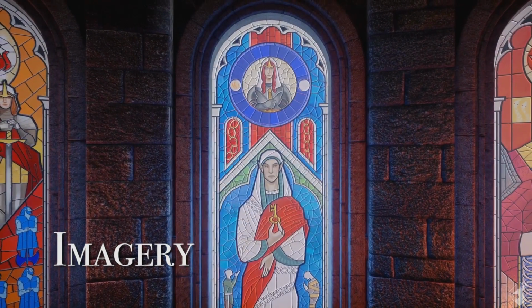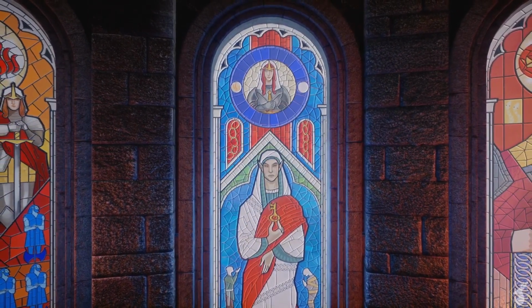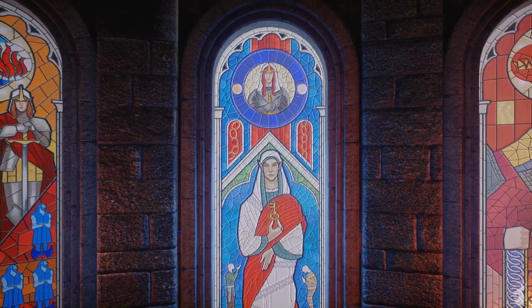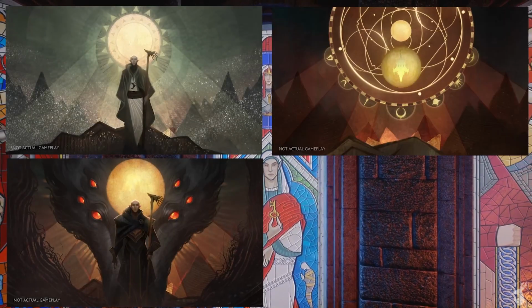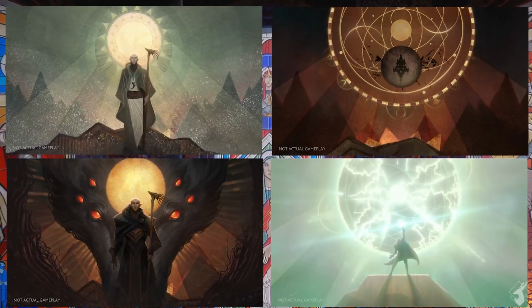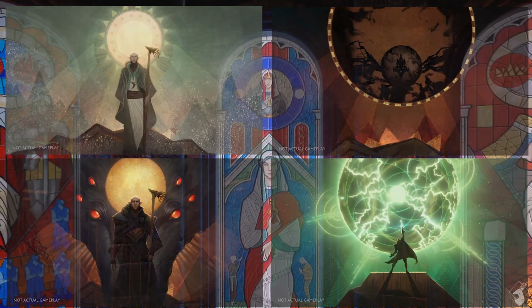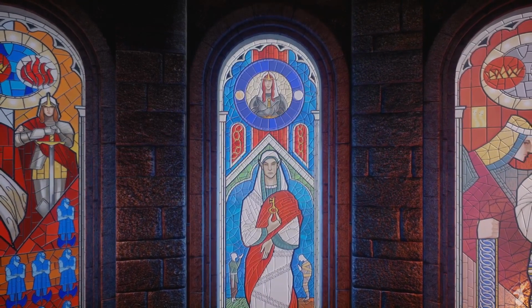Imagery. Alright, time for my favorite part of the video. So I'm going to go in order of what we see, labeling them as Solas, Fen'Harel, the Golden City, and Sunder. They sort of blend into each other too, so it's a little more complicated than that, but whatever.